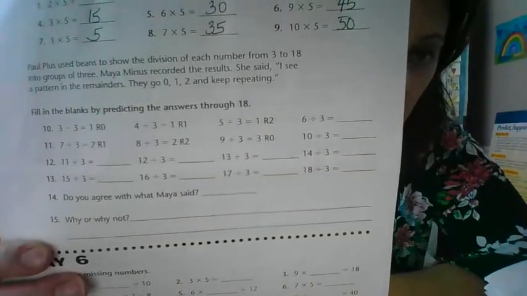Now, if you look here, friends, you will see 3 divided by 3 is 1 with a remainder of 0. Okay, if I take 3, any number divided by itself is always going to equal 1. So 3 divided by 3 is 1. 6 divided by 6 is going to be 1. 100 divided by 100 is going to be 1. And there's going to be no remainder.